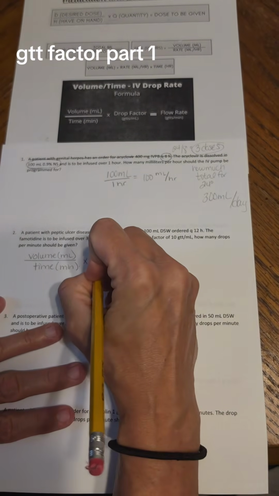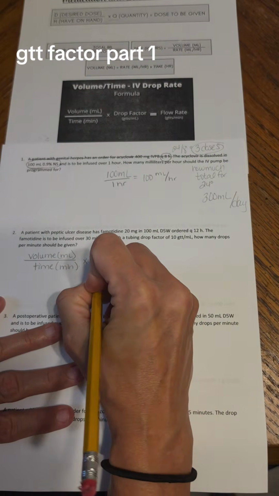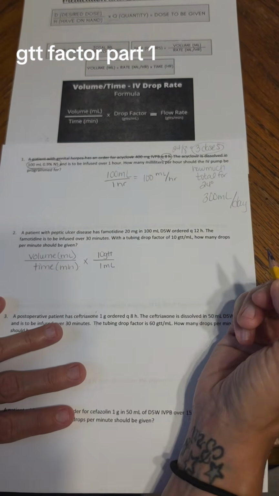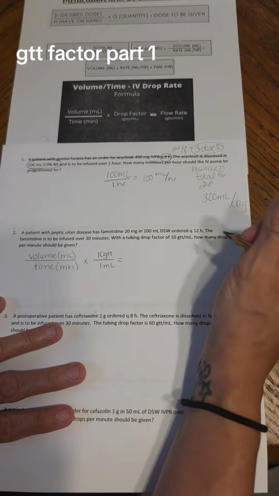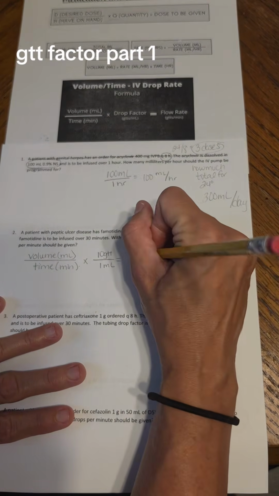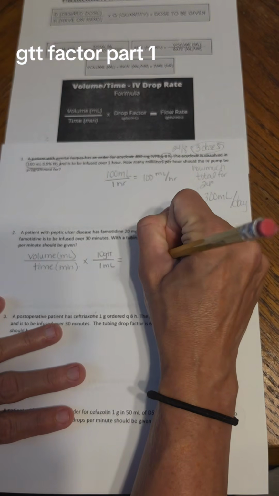My drip factor is going to be 10 drips per every mL, okay? And then that's going to give me my flow rate of how many drops am I going to get per minute. So drops per minute.